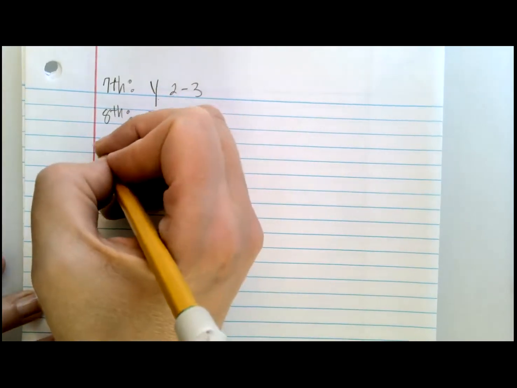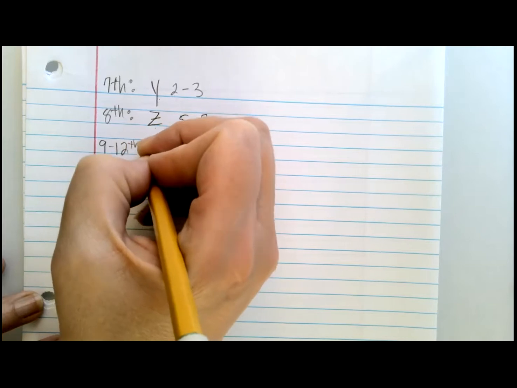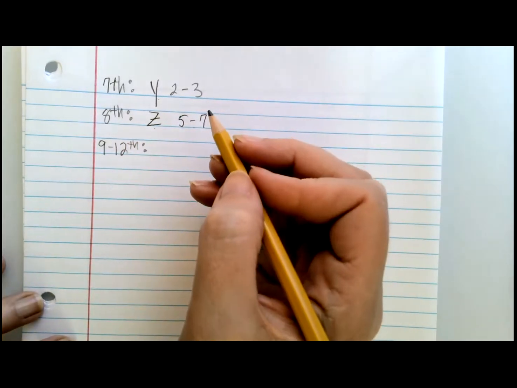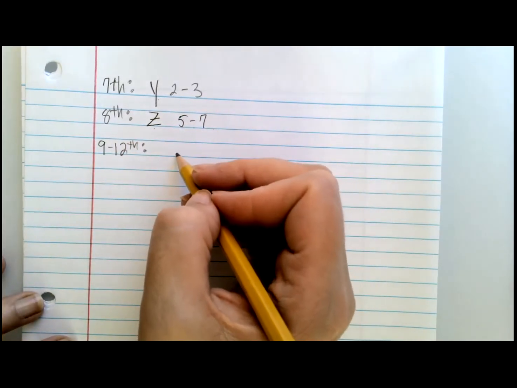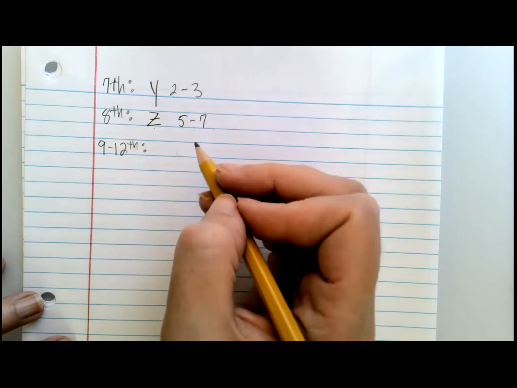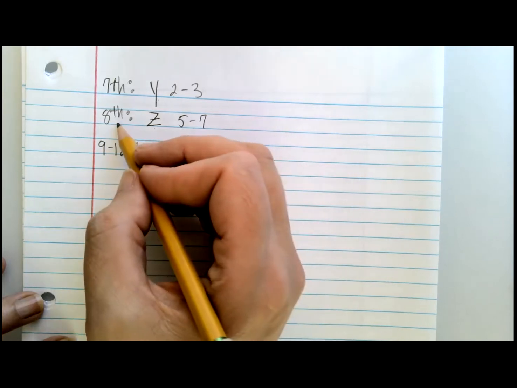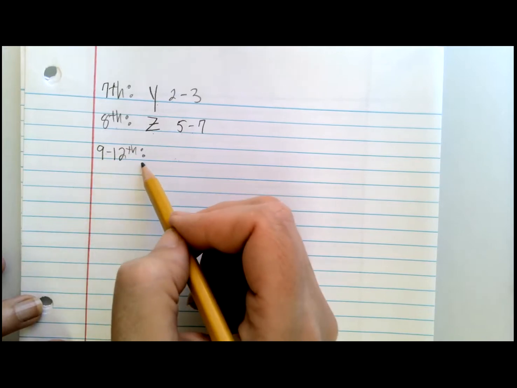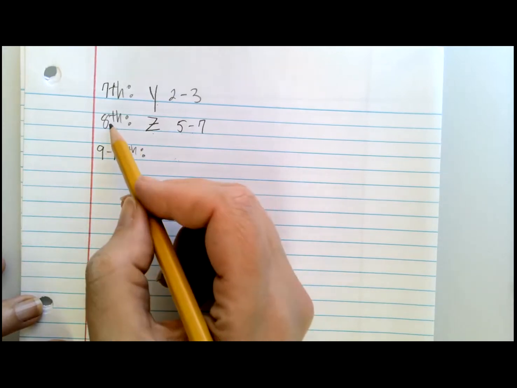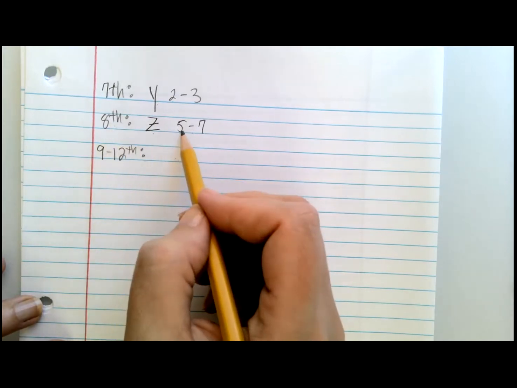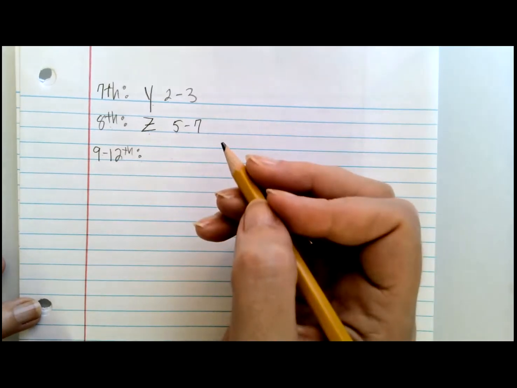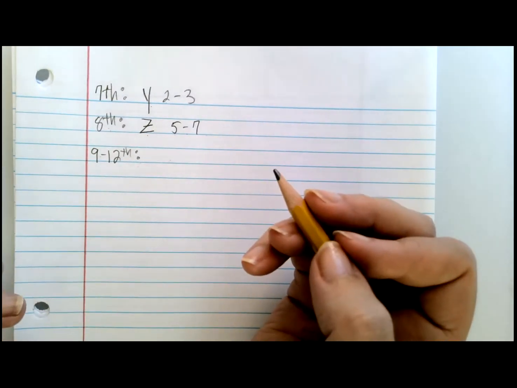And then 9th through 12th graders, IXL does not break down subject and predicate, complete and simple subject and predicate, after 8th grade. So if you are in 9th through 12th grade, you will practice these using the 8th grade content. Okay, now you may have a question as to how many of these should I be doing?